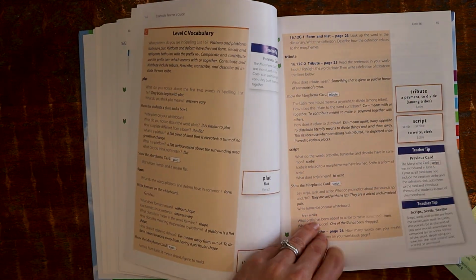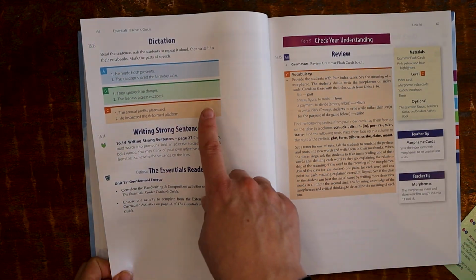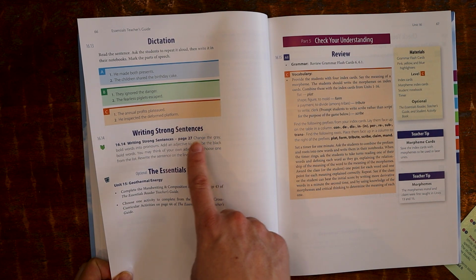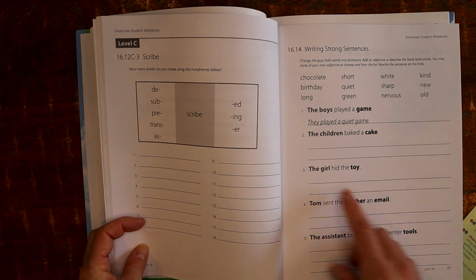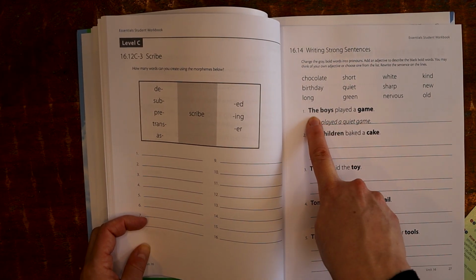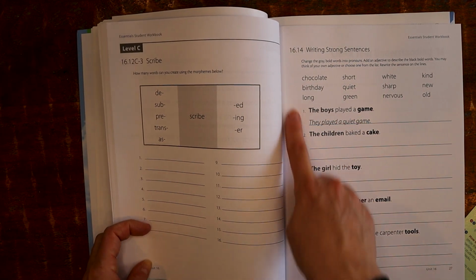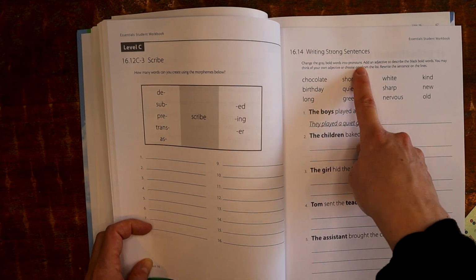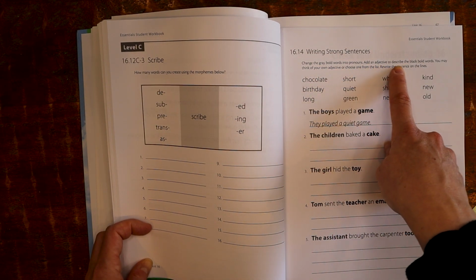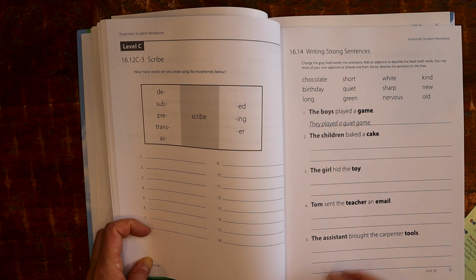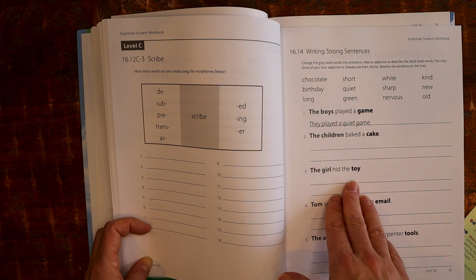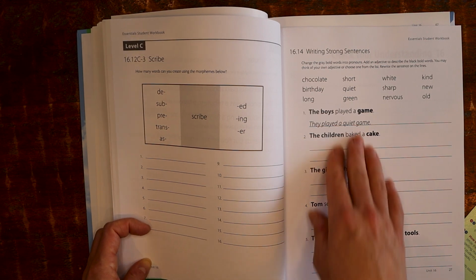And that's level C. And it ends with another bit of dictation and writing strong sentences. And so here it's 16:14. And basically it's saying, so the boy played a game. So it says, change the gray bold words into pronouns, add an adjective to describe the black bold words. You may think of your own or choose from the list. So it's really just helping them be stronger writers in this assignment.